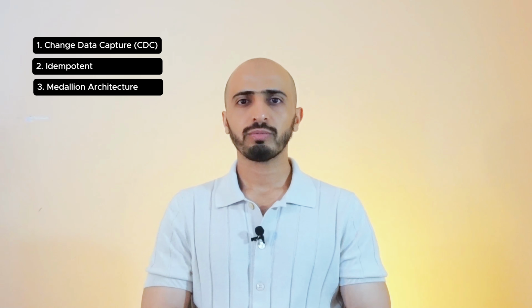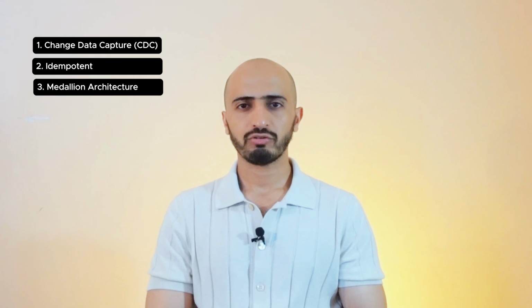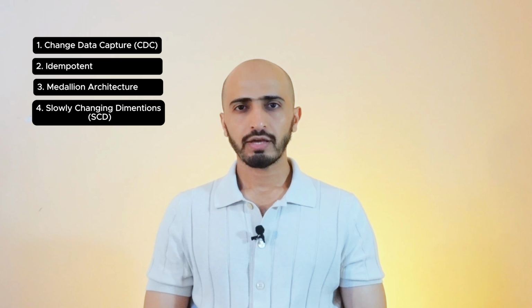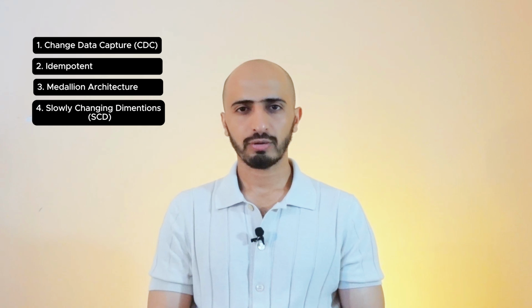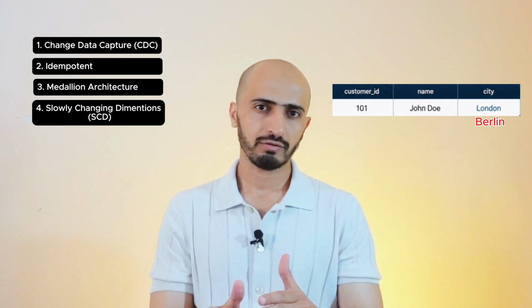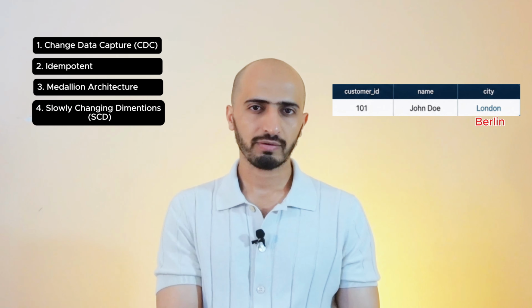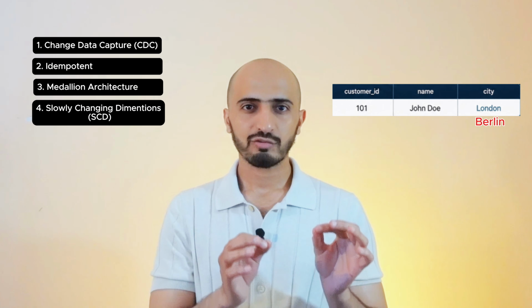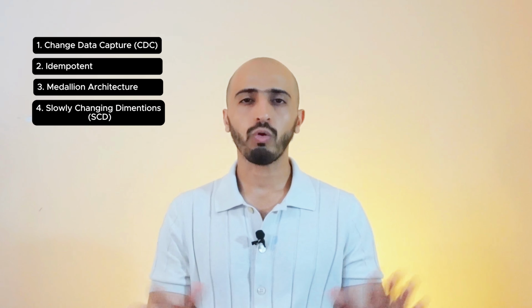Now let's talk about concept number 4, slowly changing dimensions. This is extremely popular in the data engineering space. The issue is this. You have a customer table, okay? One day a customer moves from London to Berlin. So the customer's address changed, right? Now the question is, do you override the old city or do you keep both? This decision is what slowly changing dimension is all about.